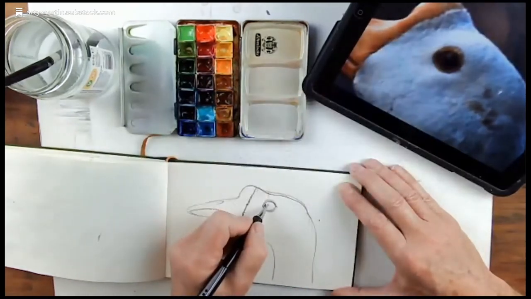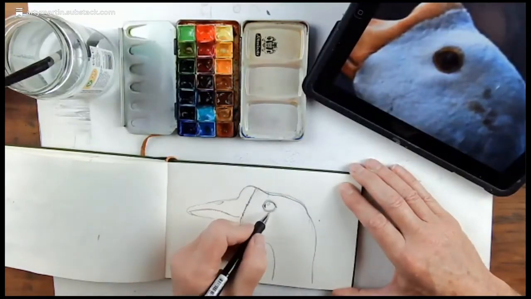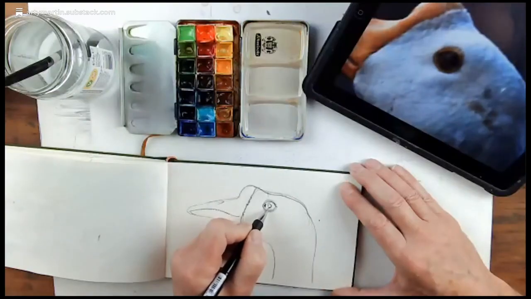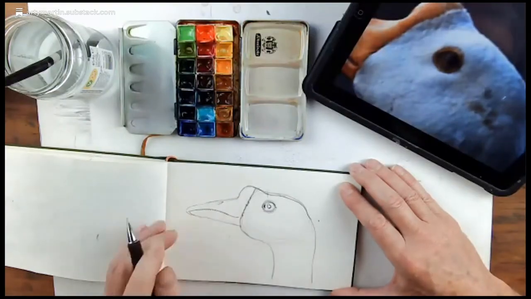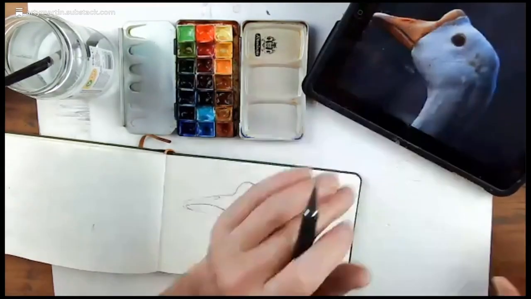And his eyes back here. I'm going to put a highlight in because I'm going to leave a little highlight blank. But I'm actually going to draw the physiognomy of this eye. You know, he's got a pupil in the middle like that. So let's just get him in. That just gives you a little bit of a roadmap.